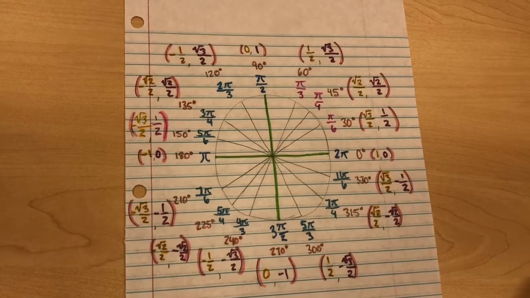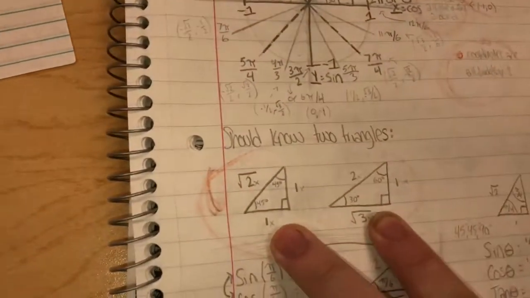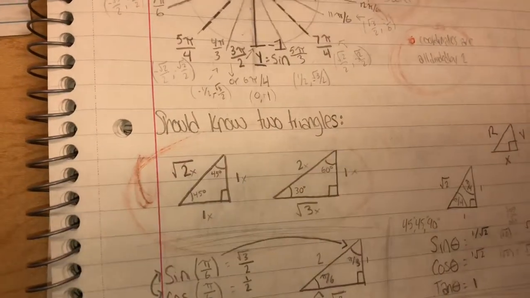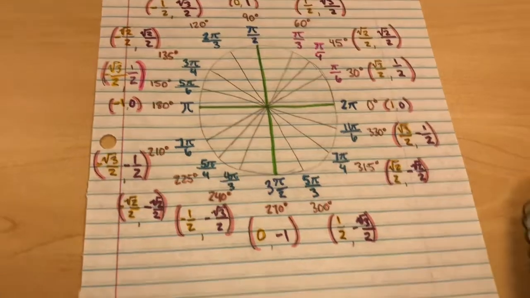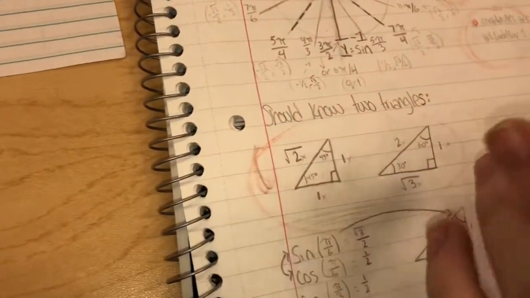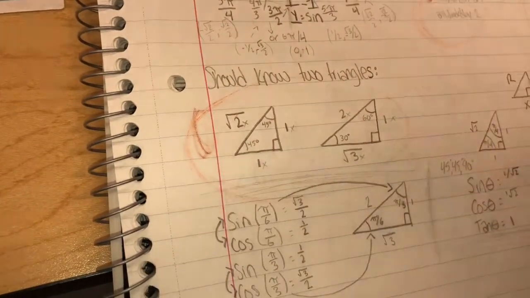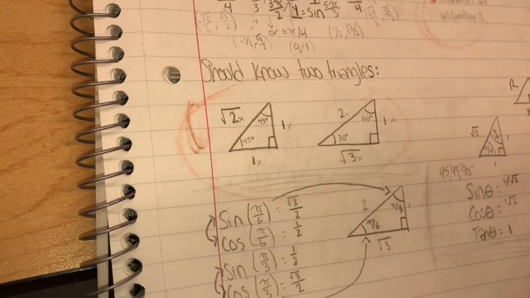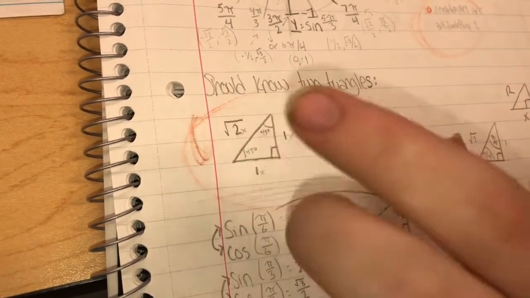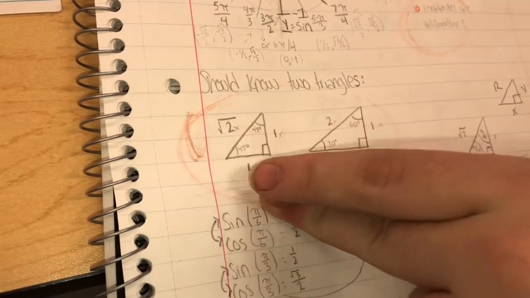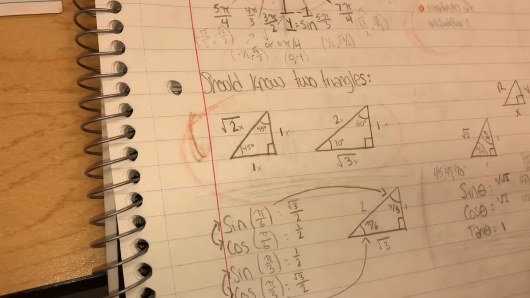Oh yeah, and then finally there are 2 triangles you need to know. These are 2 triangles that you need to know. It's showing basically how we figure out these numbers over here, and more specifically, they're for the numbers like square root of 2.